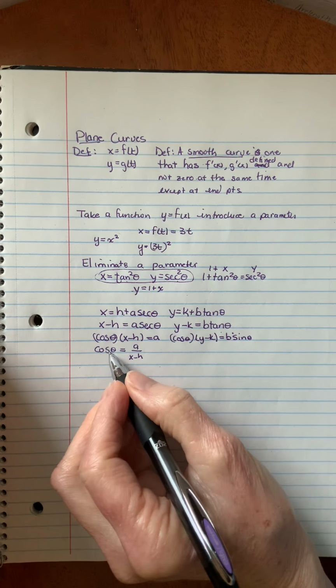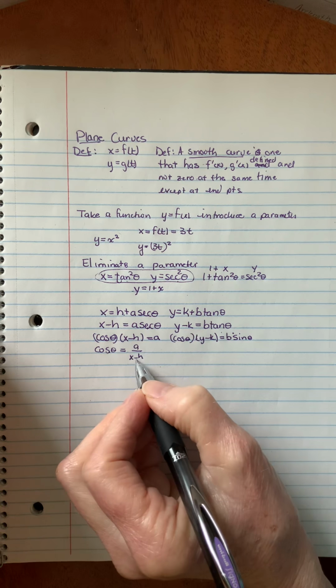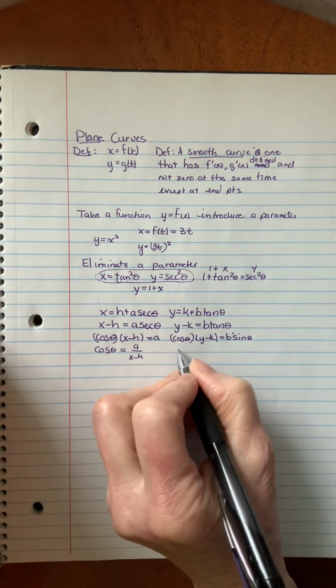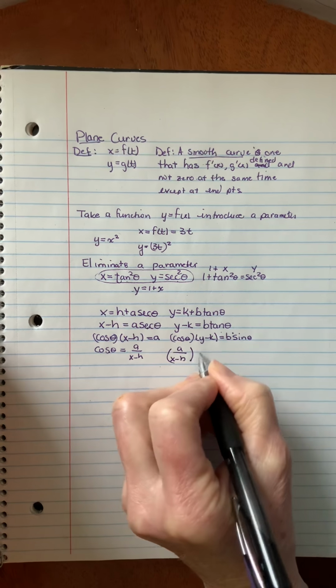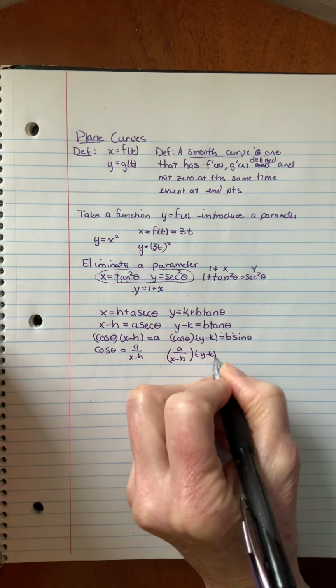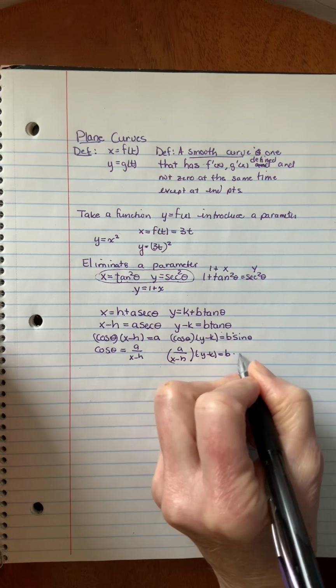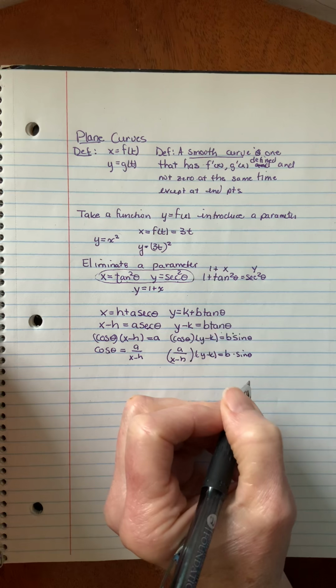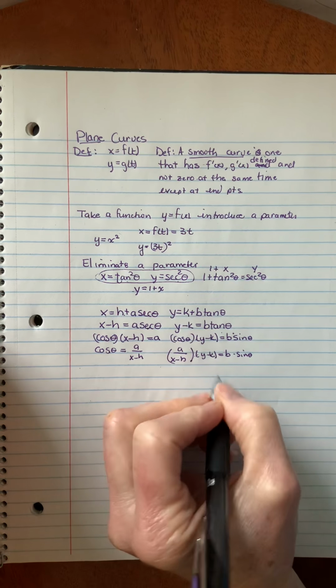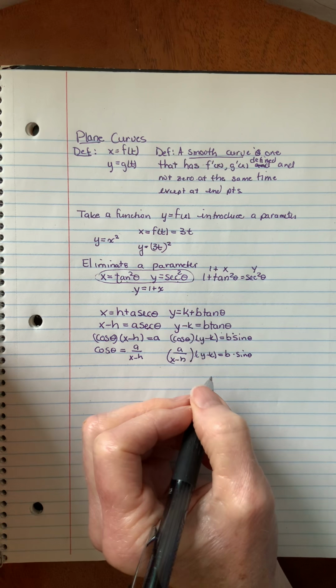Now cosine theta is this, all right? So I could say this is a over x minus h multiplied by y minus k is equal to b times the sine of theta. Now I don't have the theta gone yet, but you notice that we're headed toward that.